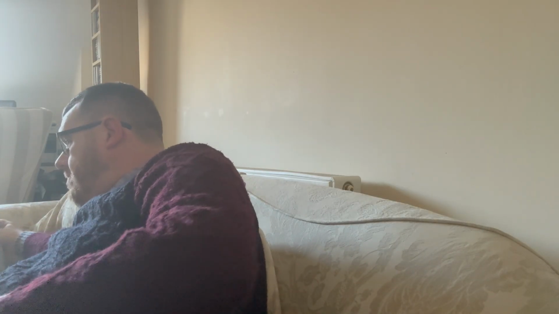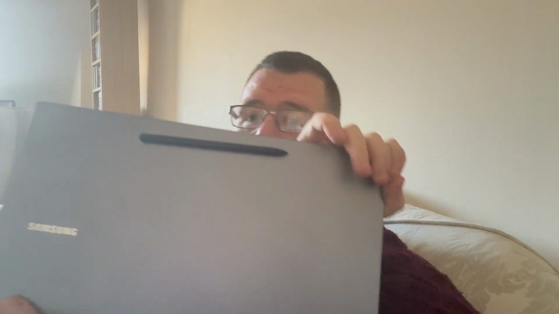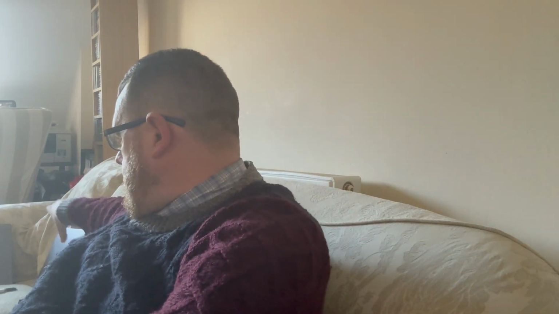So I've got three laptops on the side next to me on the sofa. Got a Samsung, this is my Windows laptop. Some of my shows require this. And then we have, that's a 2024 Samsung laptop which runs Windows 11. I've got a 2022 MacBook Pro. And then I've also got a 2019 Chromebook.